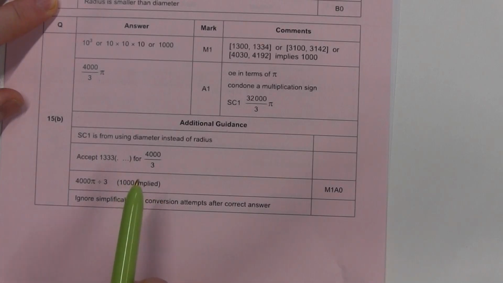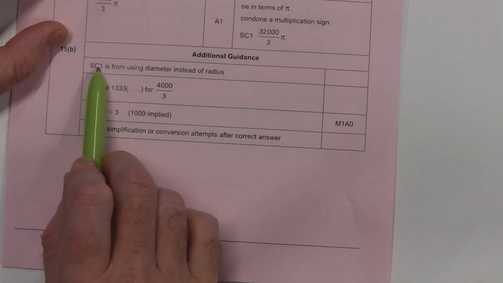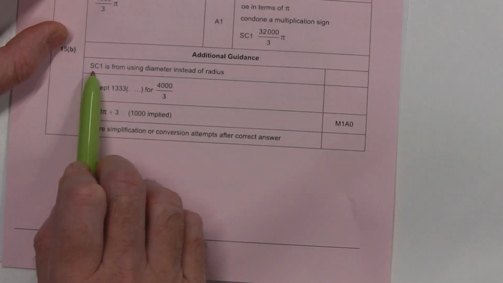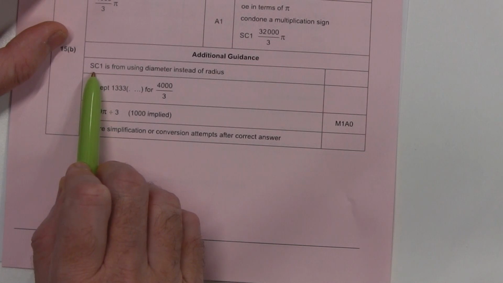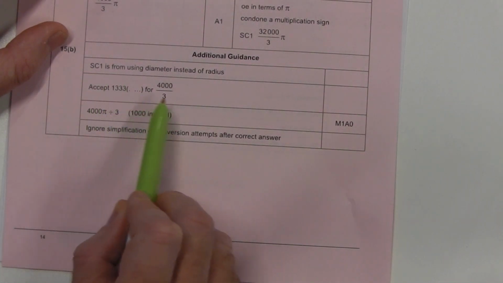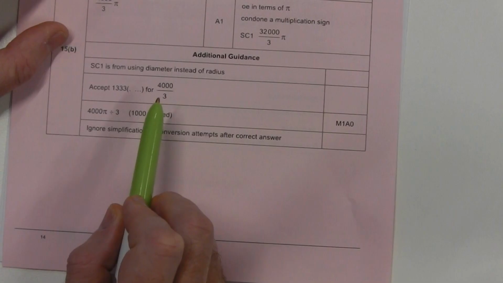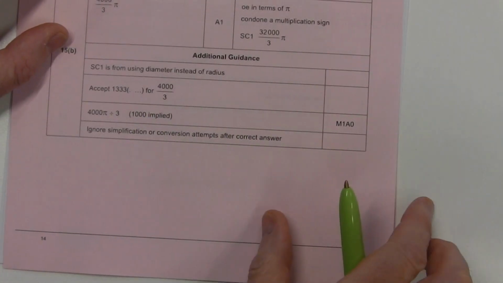But also, it says that if we've used the diameter instead of radius, we get 1 mark because at least we tried, and we've done some working on the right idea, we just used the wrong number. We can accept 133333 for the 4,000 over 3 because of course it said it would give us a recurring, okay? And then we can work with that.